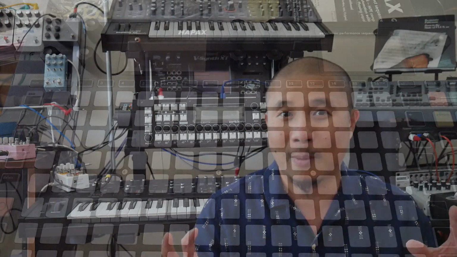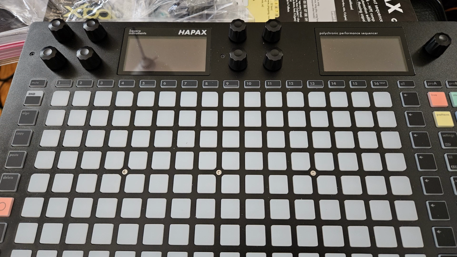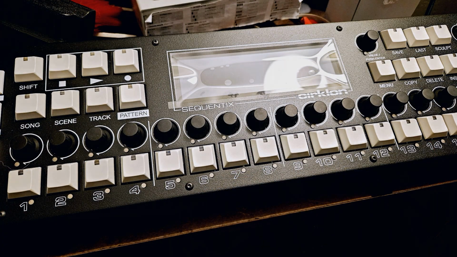Now, some of you have been following my video series on the Sequentix Cirklon and how it may stack up against other hardware sequencers, like for instance, the Squarp Hotbox. I'm not ready to make a decision or a judgment on it yet, but today I'm going to share what my single biggest frustration with the box is so far. Let's dig into it after the open.